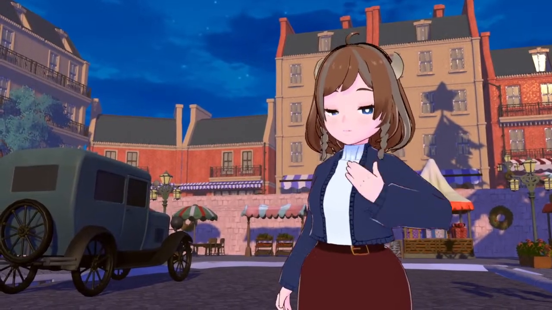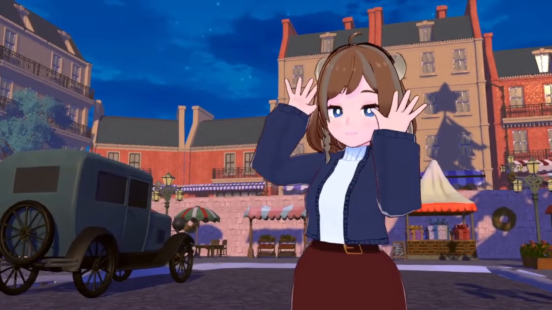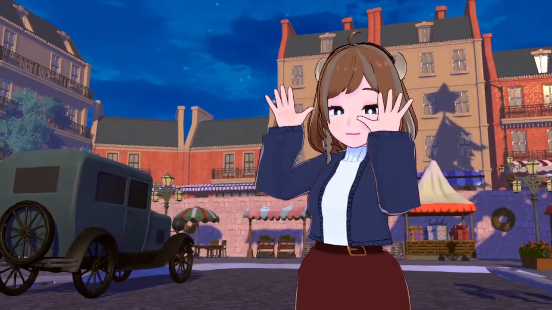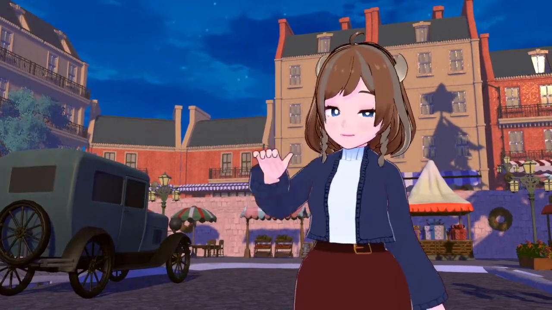Oh my god, my hand capturing is so cute. I am losing my mind.